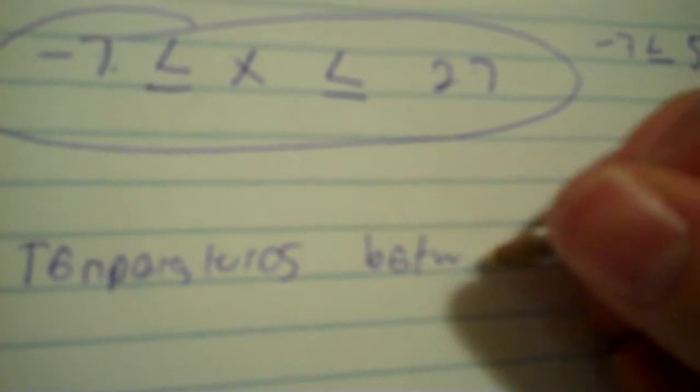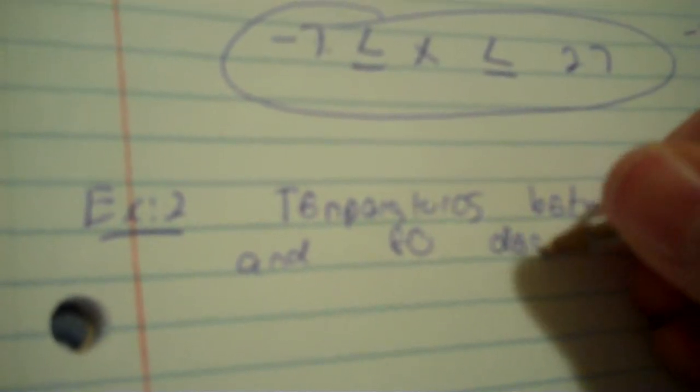Okay, example 2. Temperatures between 30 degrees and 80 degrees. Okay, so you can use any variable you want. I'll use t. If you want to use x each time, that's fine. So you got 30 as the minimum, 80 as the maximum. You're going to put the signs the same way, okay?